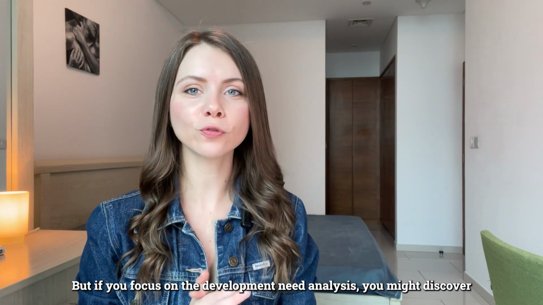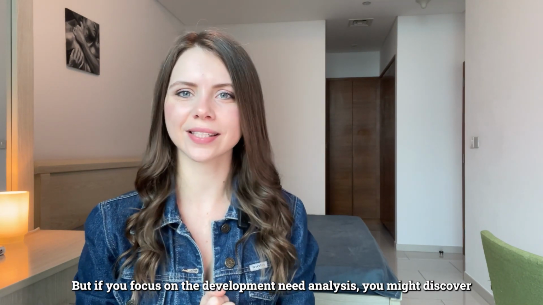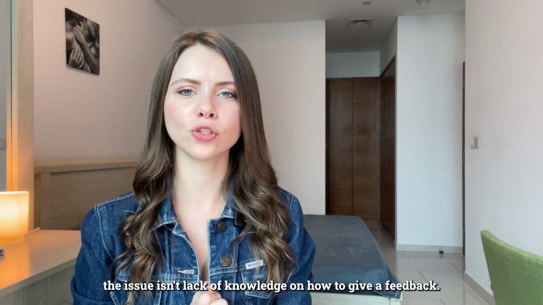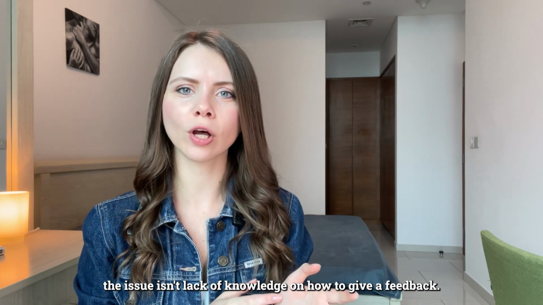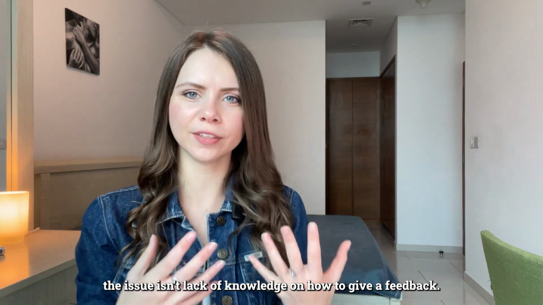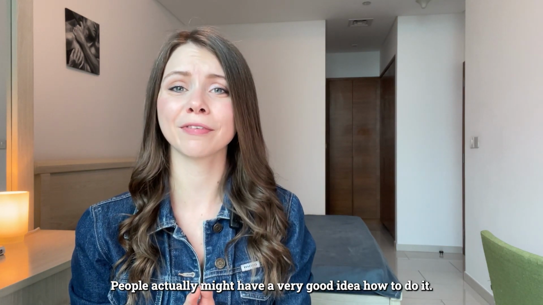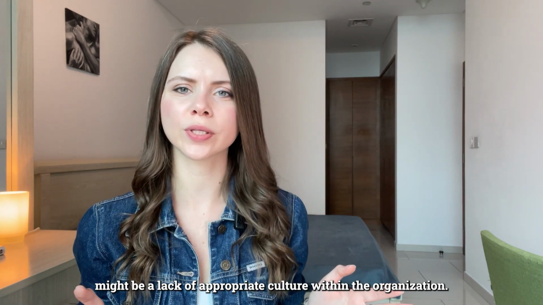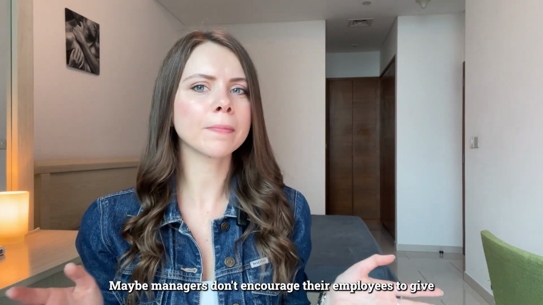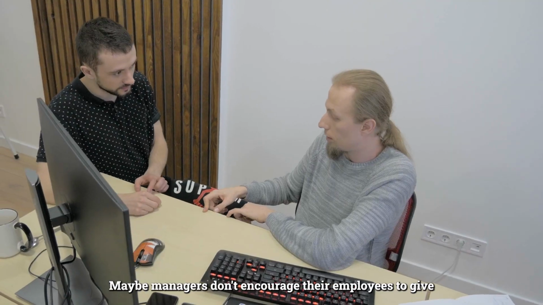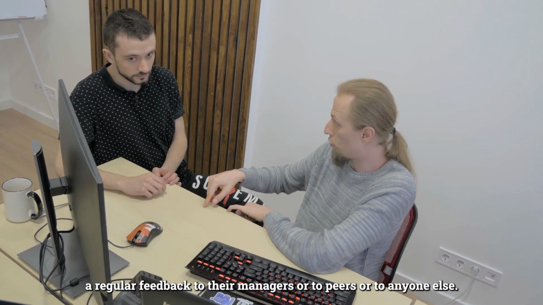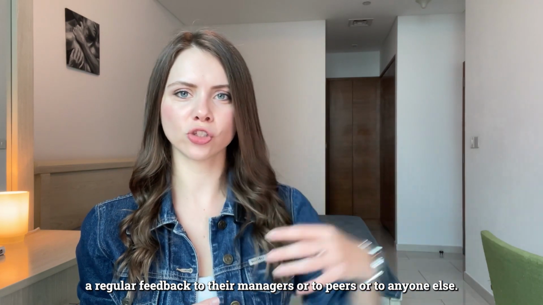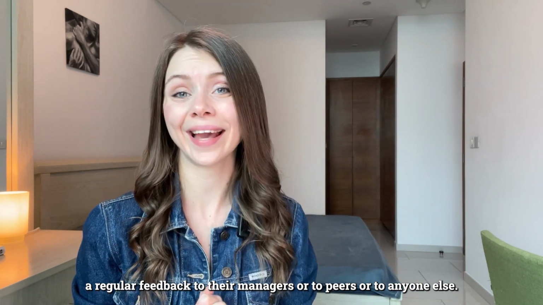But if you focus on the development needs analysis, you may discover that the issue isn't lack of knowledge on how to give feedback. People actually might have a very good idea how to do it. The case might be a lack of appropriate culture within the organization. Maybe managers don't encourage their employees to give regular feedback to their managers or to peers or to anyone else.